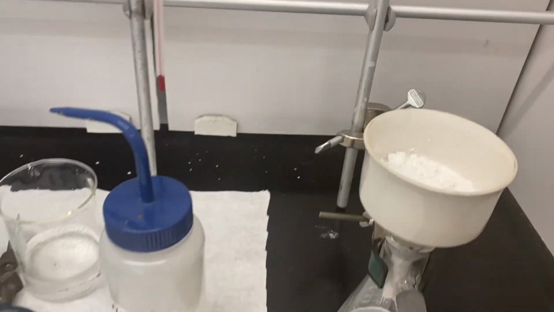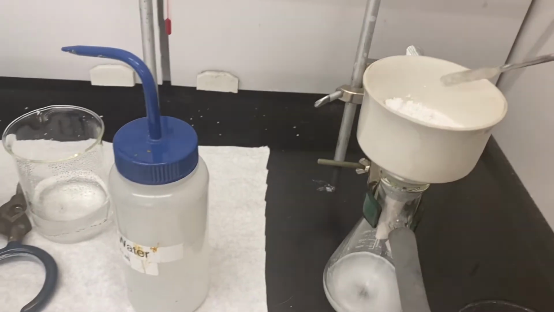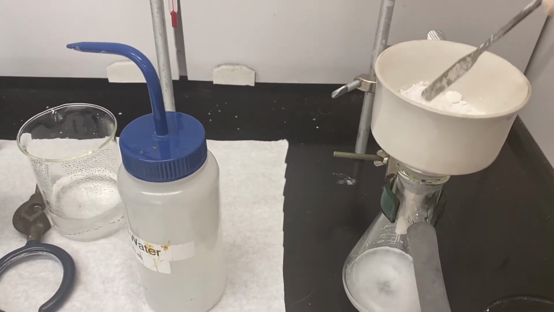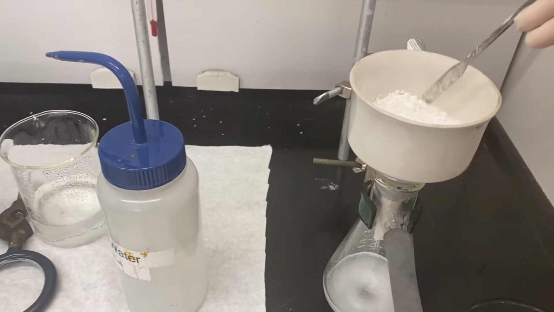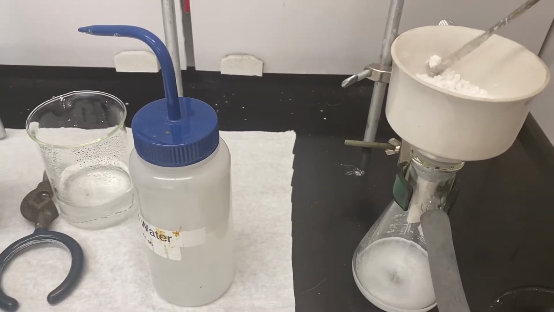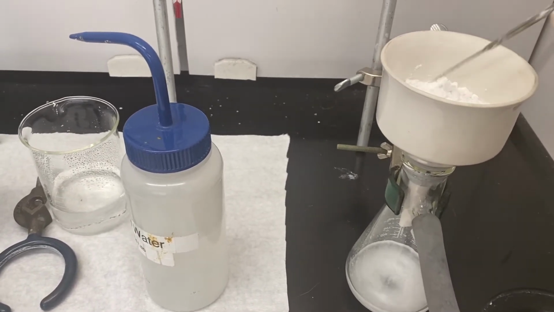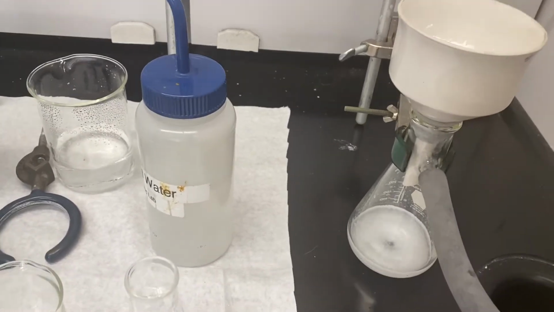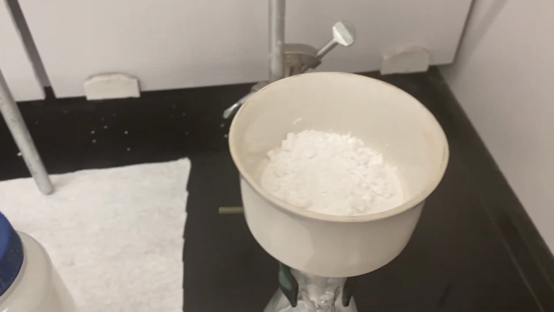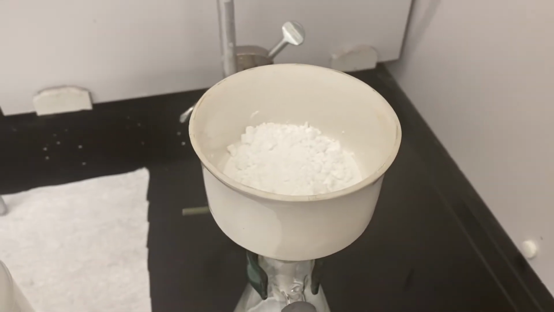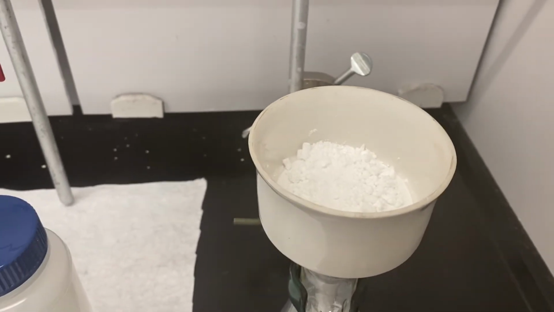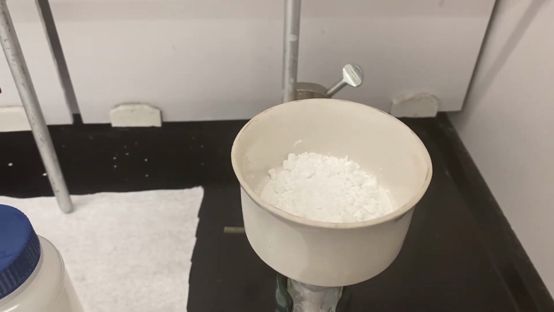Alright, so now our initial crude product is fairly dry, but it doesn't have to get completely dry because we're just going to add an aqueous solution of some sodium bicarbonate anyways, so it's going to get wet again, but it looks pretty good. So we're going to cut off the vacuum and we're going to put this into a beaker and start our purification.